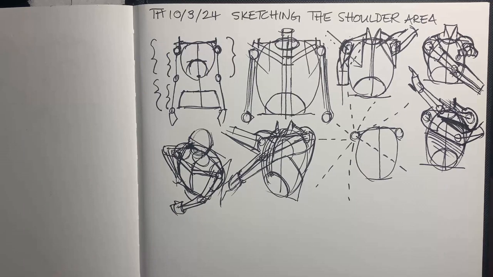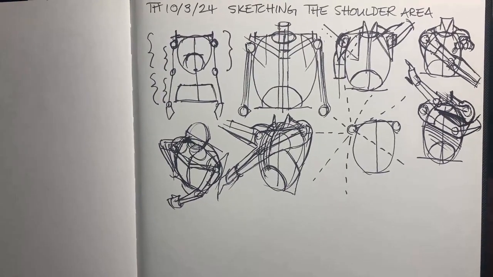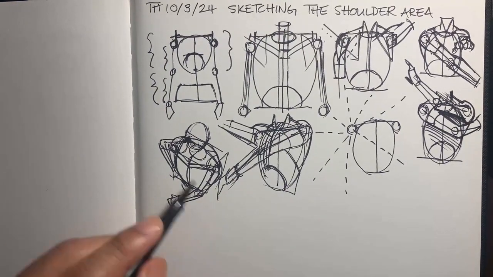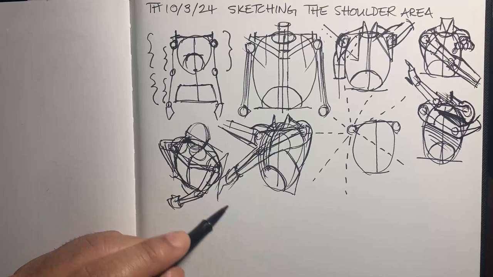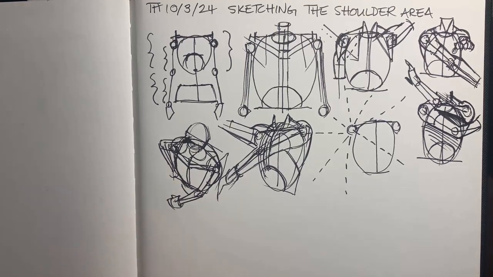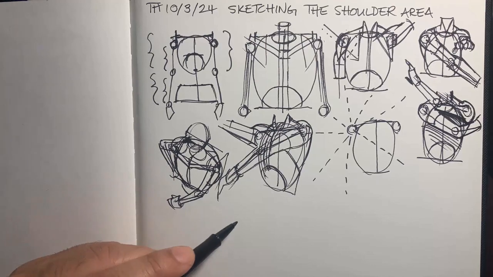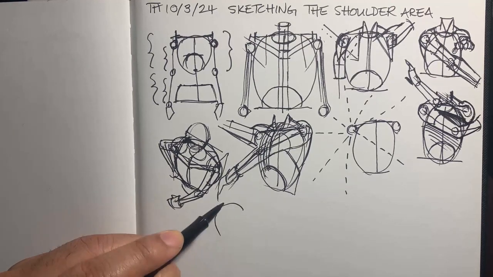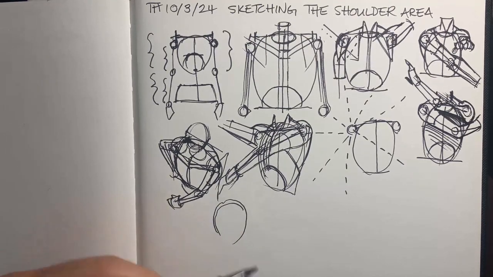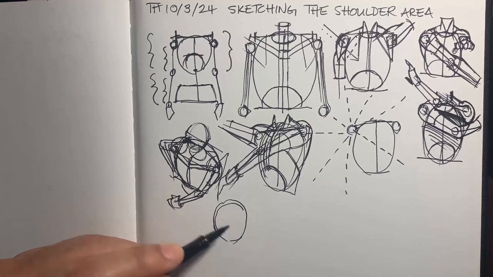Okay, so let's just think about maybe a little bit of how it looks from the back. So once you get the feel for the proportions, you can just draw this. There's always different ways to draw things.